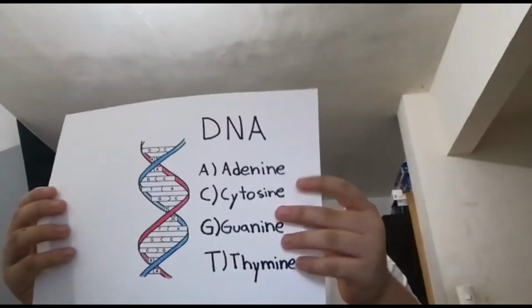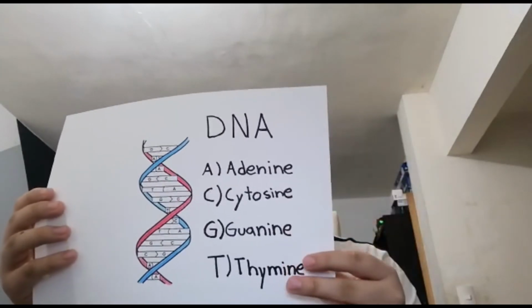There is a grammatical rule with these 4 characters: adenine, cytosine, guanine, and thymine. Bases can be written in any order as long as adenine is always paired with thymine and cytosine is always paired with guanine.